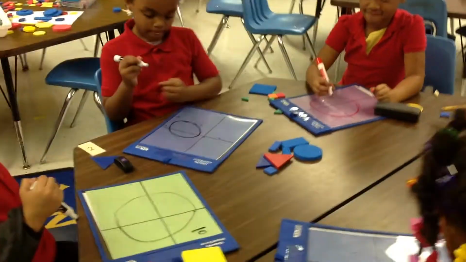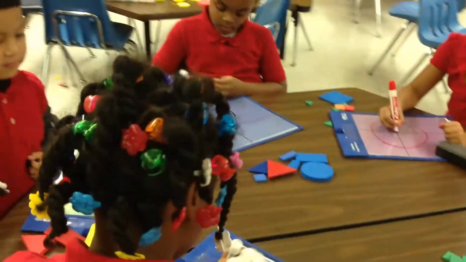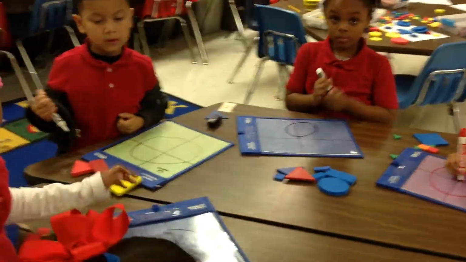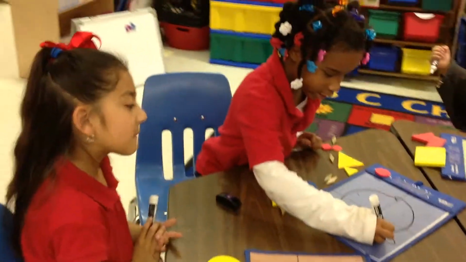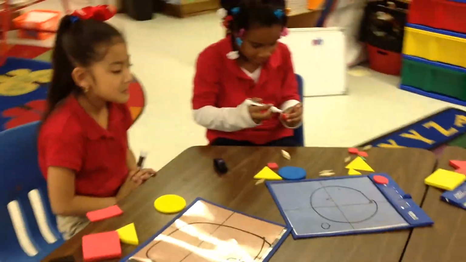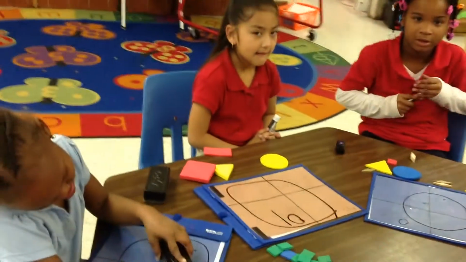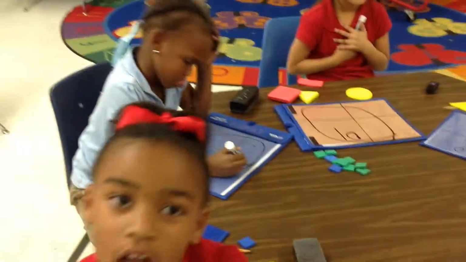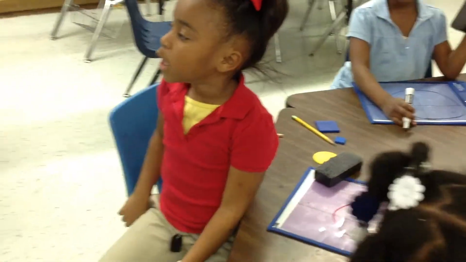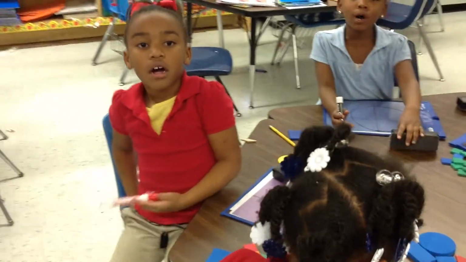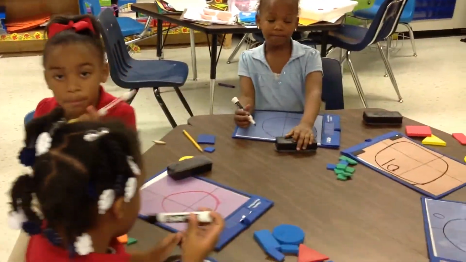Okay, I'd like to ask you a question. Which shape do you feel is most important? The triangle and the circle. Why? Because they're nice shapes. Which shape do you feel is most important? I like the triangle the most. Why? Because it has a triangle. I like the circle the most because it's easy to write.